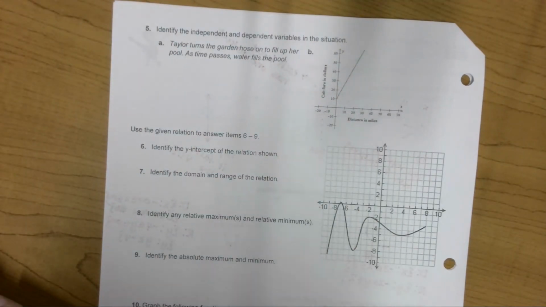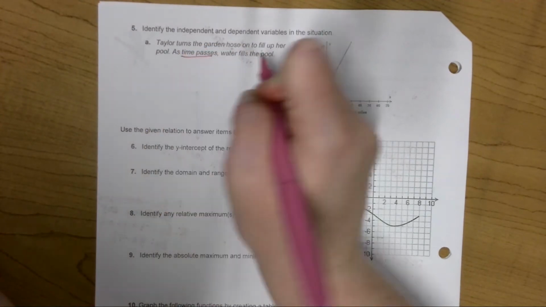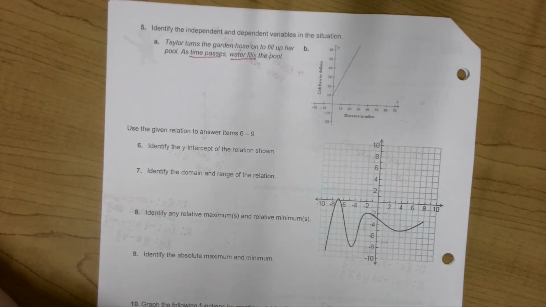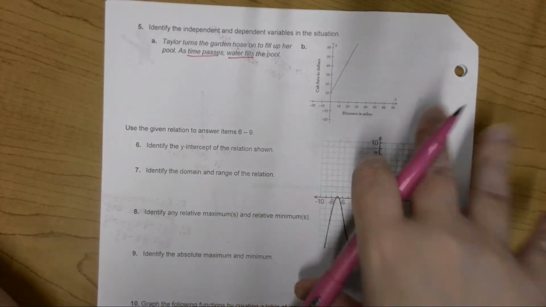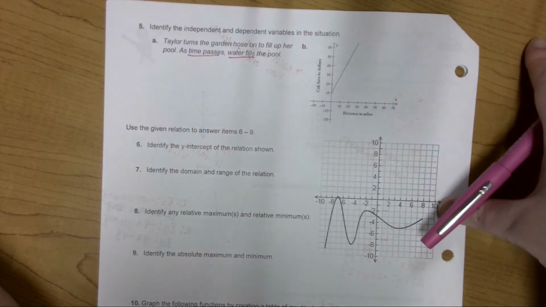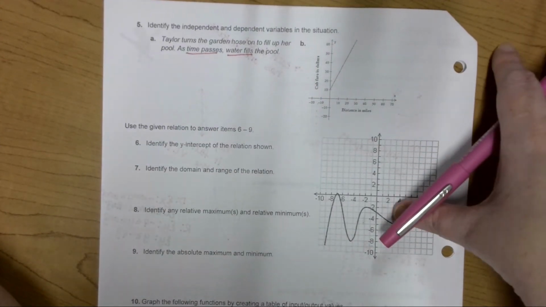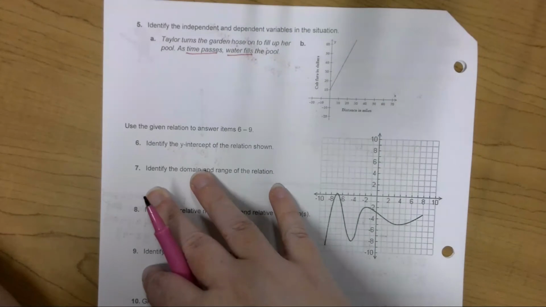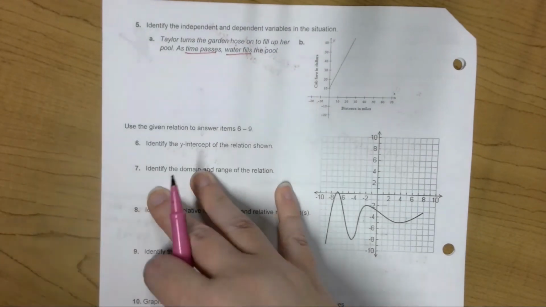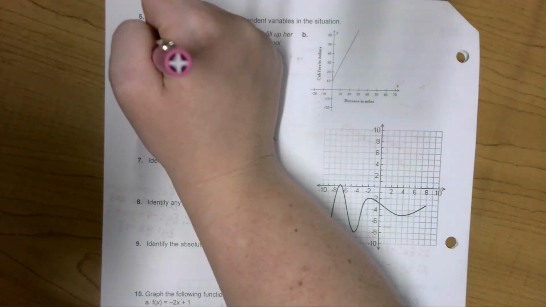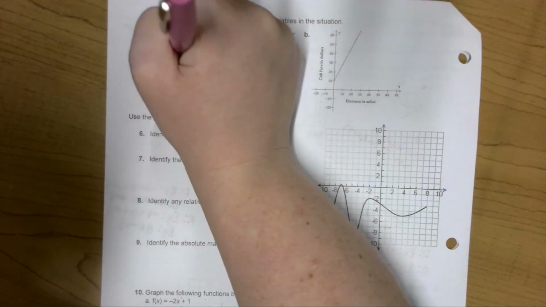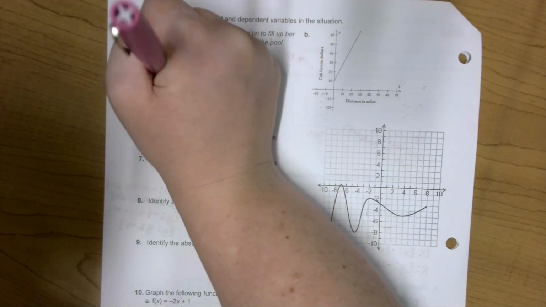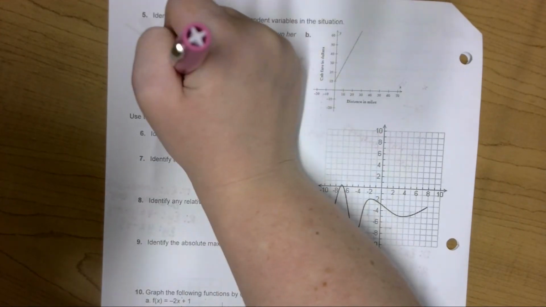Okay, so A, Taylor turns the garden hose on to fill up her pool. As time passes, water fills the pool. So does how much water there is in the pool depend on how much time has passed? Or does how much time has passed depend on how much water is in the pool? Time depends on nothing but itself, okay? So our independent variable is going to be time, and our dependent variable is going to be the amount of water.